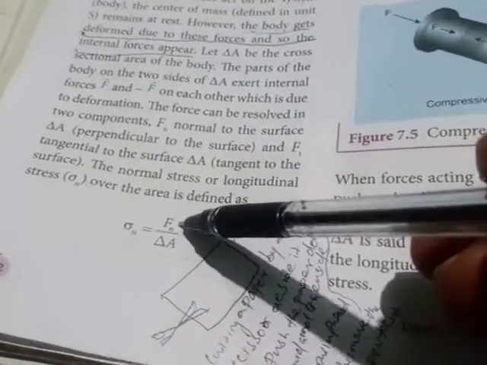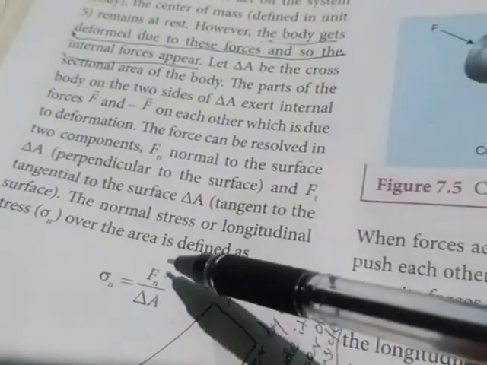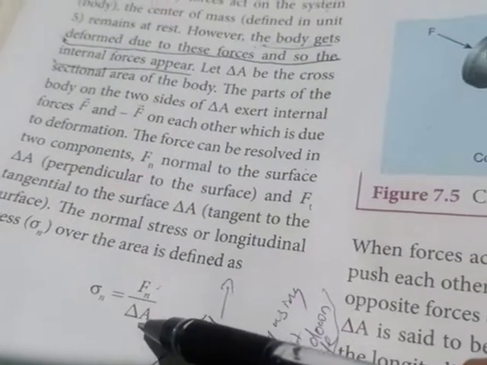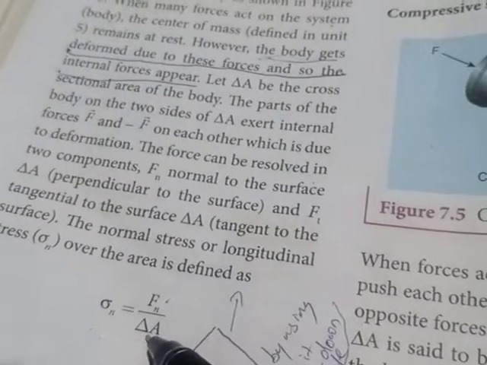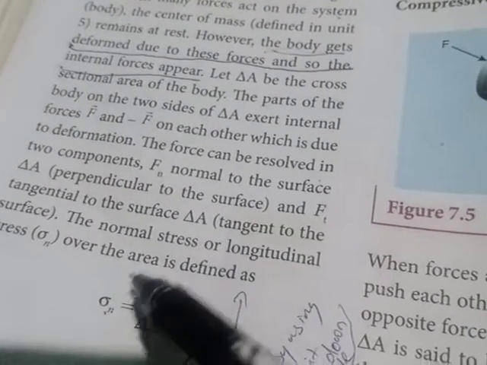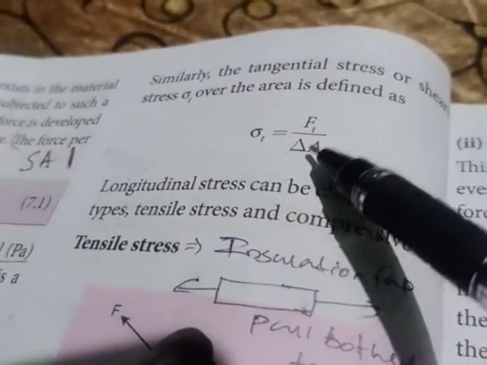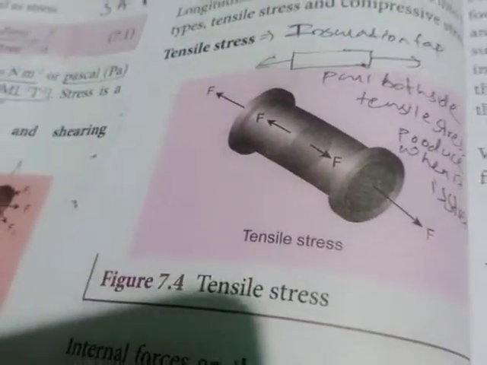Stress means force per unit area. Here also the force is acting on a small area. So here the normal force is acting on an area, and that is normal stress. And tangential stress means the tangential force is acting on an area.